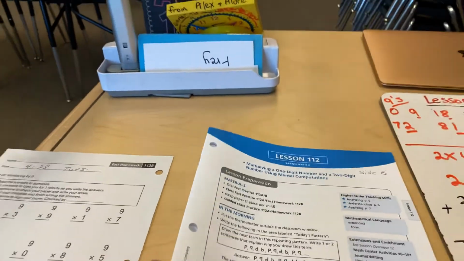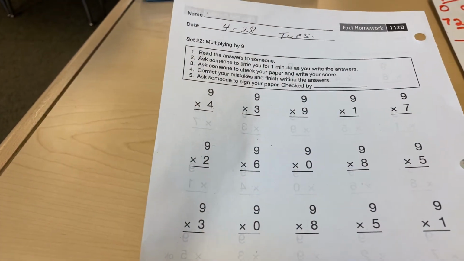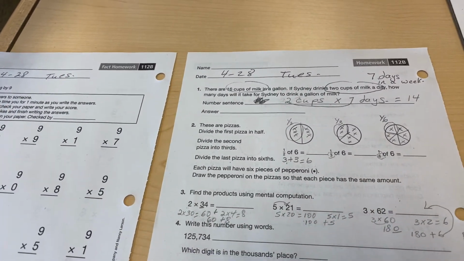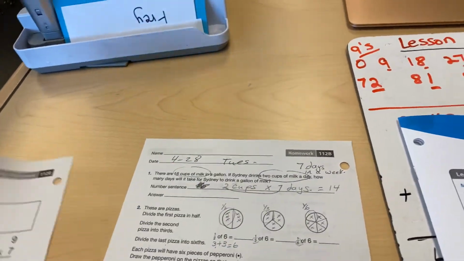And so you're going to have two sheets of homework. You're going to have the nines again, side B, and side B for your homework page. And I am going to help you with part of it so that it will be easier for you.